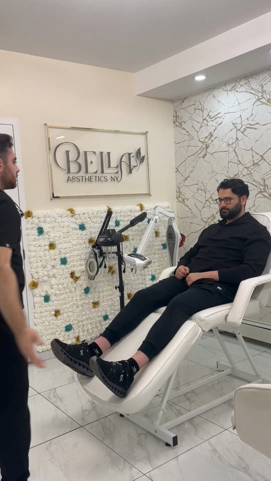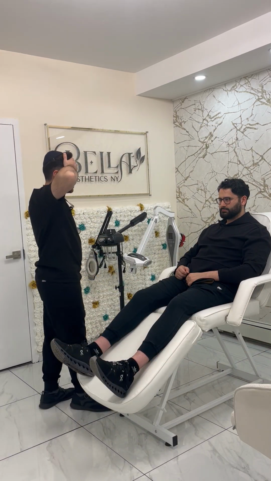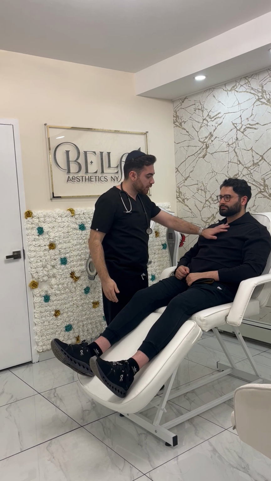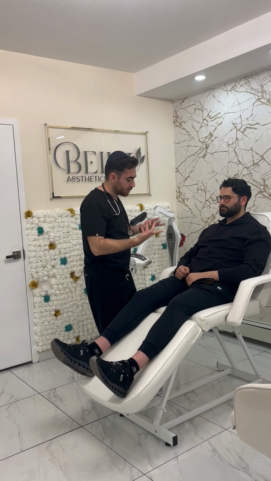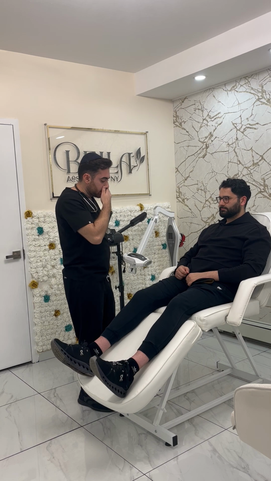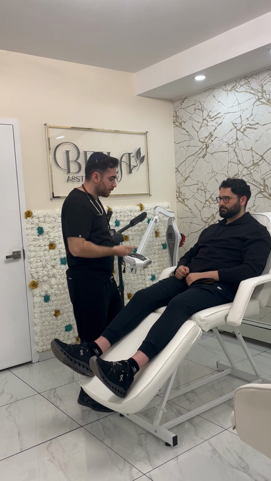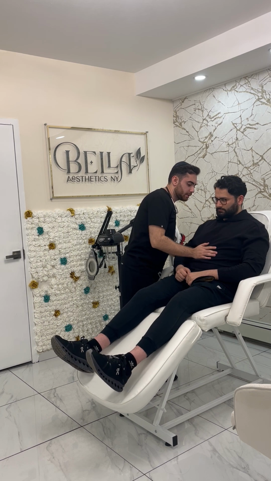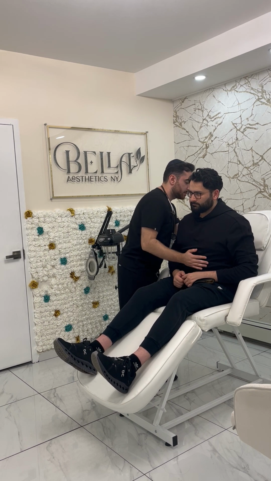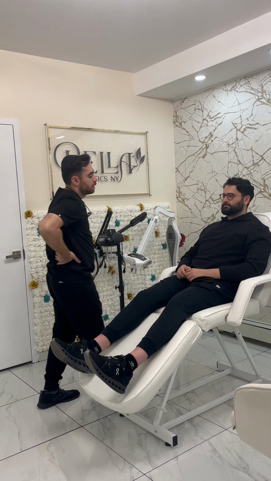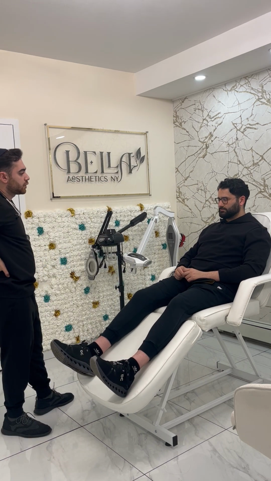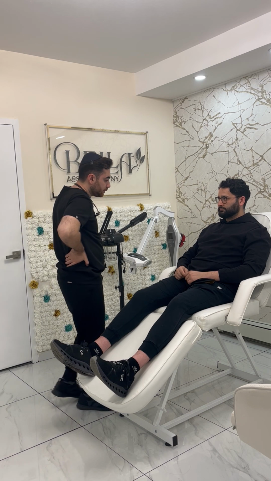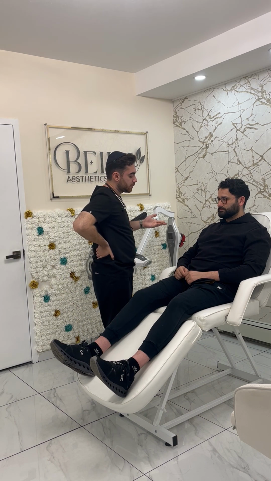Okay, moving down to the chest. We're going to inspect the chest. No bulging, no retractions. Patient is breathing fine. Okay, AP to lateral is 1 to 2, which is normal. Chest rises without any issues. We're going to percuss.